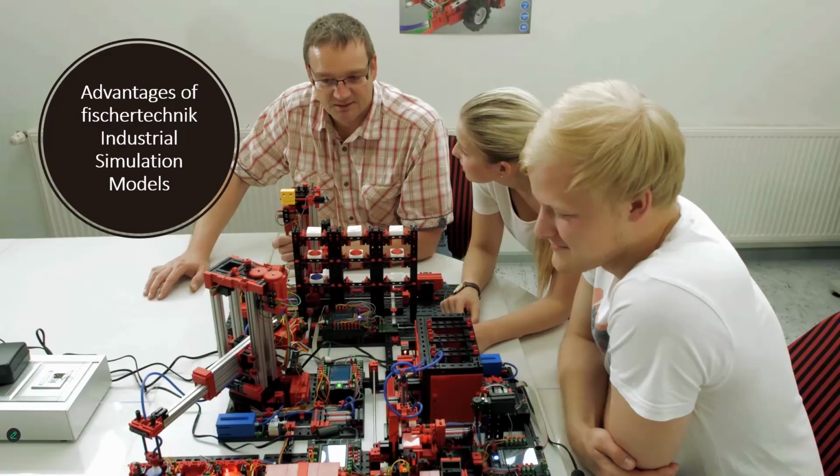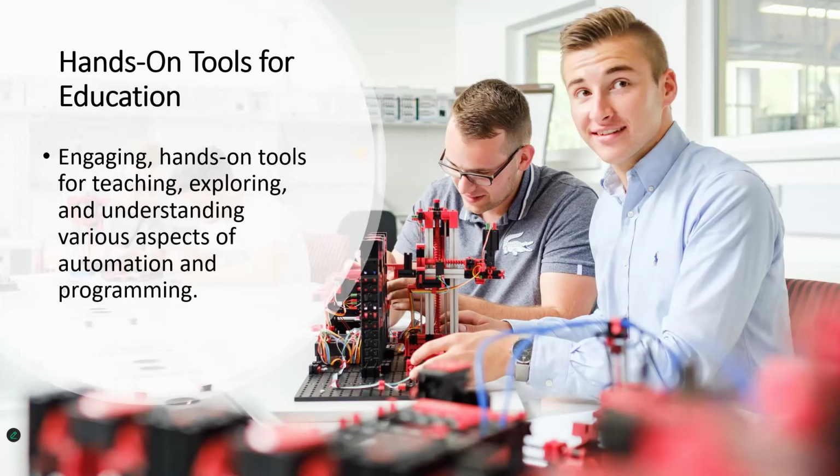But before we begin the overview of the new Agile Production Simulation model, I'm going to very briefly outline some of the advantages of using Fisher Technic solutions like we're looking at today. First off, Fisher Technic simulation solutions allow educators to offer engaging, hands-on tools for teaching, exploring, and understanding, again, various aspects of automation and programming. Now, this could be for understanding how automated systems work, or just for having a tangible physical system to observe and work with in a programming or PLC-focused learning environment.